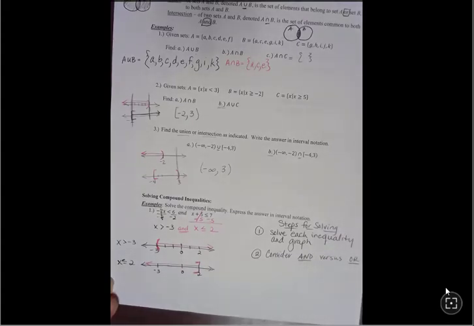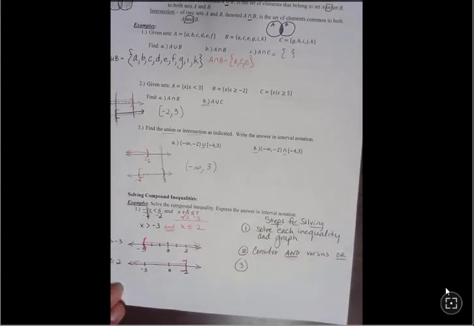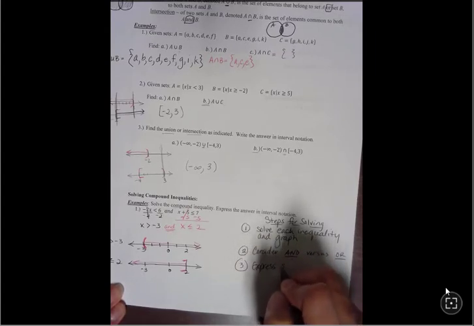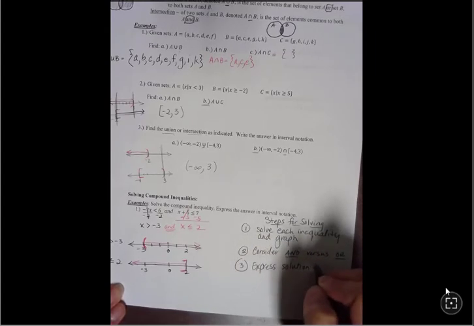And then once you have the consideration of whether it's and or, you can decide if you have the intersection of the two sets or if you have the union of the two sets based on that language. Okay, and then your last step would be to express your solution in interval notation.